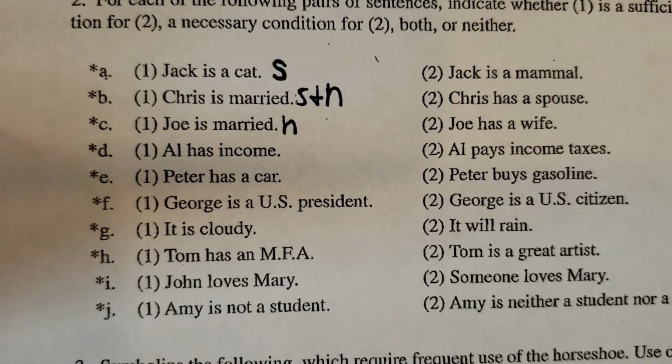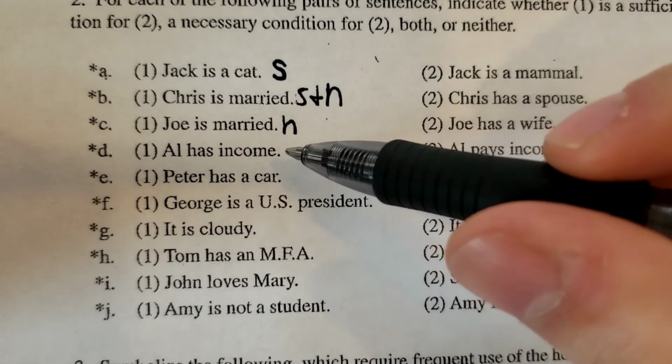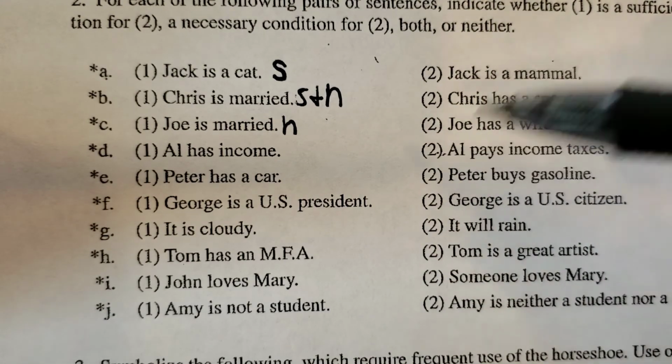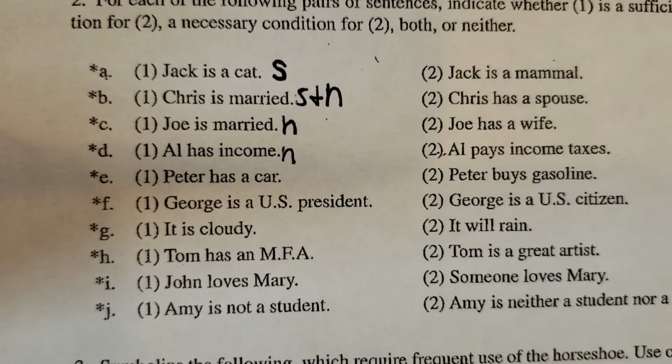Okay, Al has income is false. Al doesn't have income. Al doesn't pay income taxes. Yeah, if Al doesn't have income, he definitely won't pay income taxes. So 1 being false makes 2 false. So that is necessary. Al having income is necessary for Al paying income taxes.